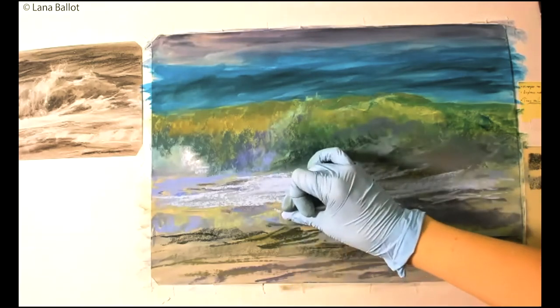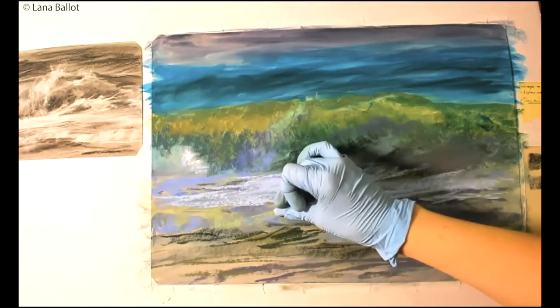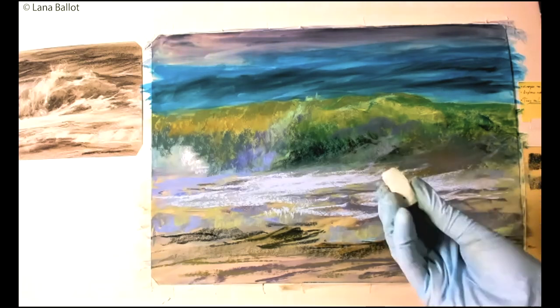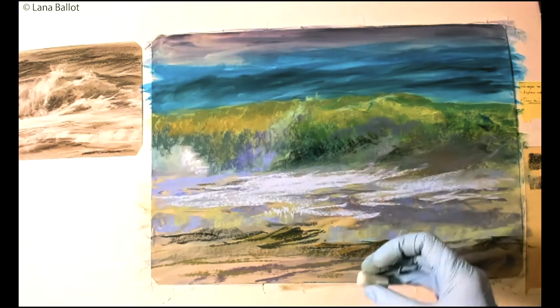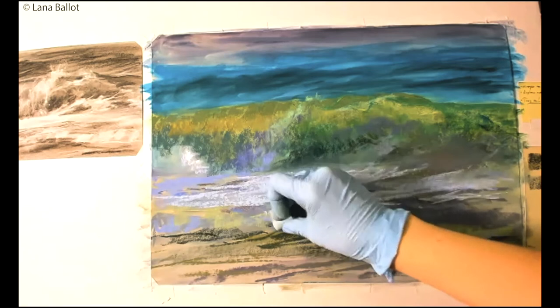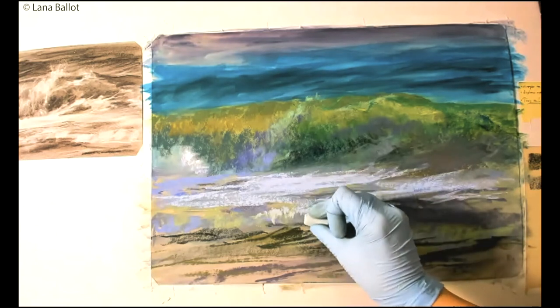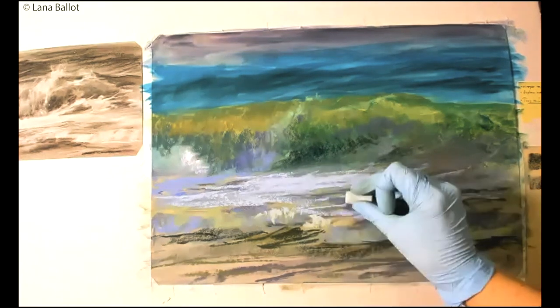And now I have to remember, this is already the front row of foam that's actually a little bit lighter, a little bit warmer, I would say, in colors. So I'm going to use maybe a slightly different warm. This is a very light, warmer green. So I can get the highlights, which actually somewhere right here as well.